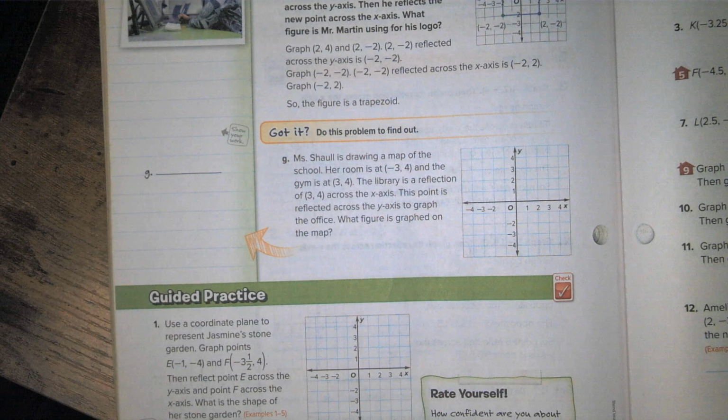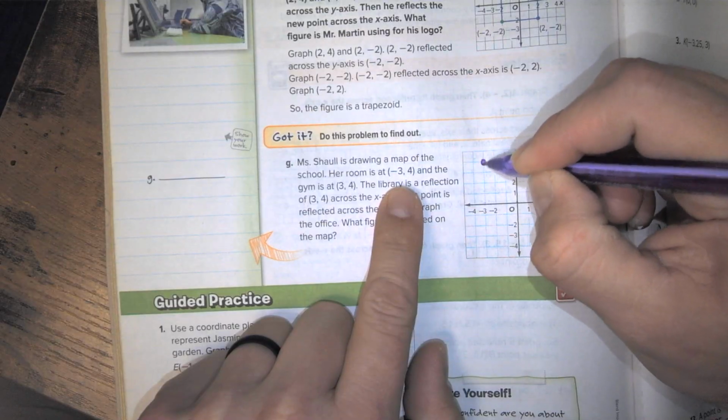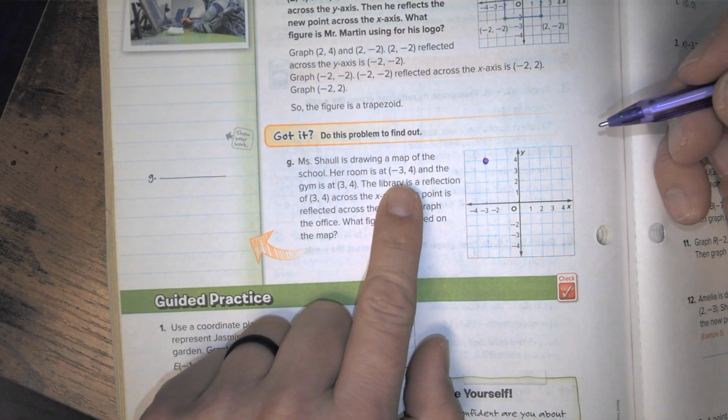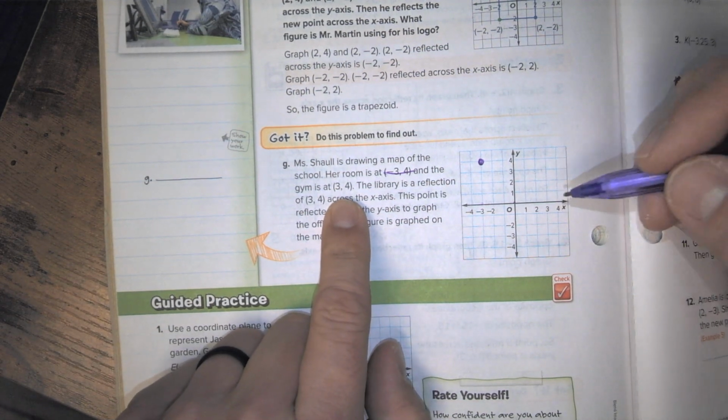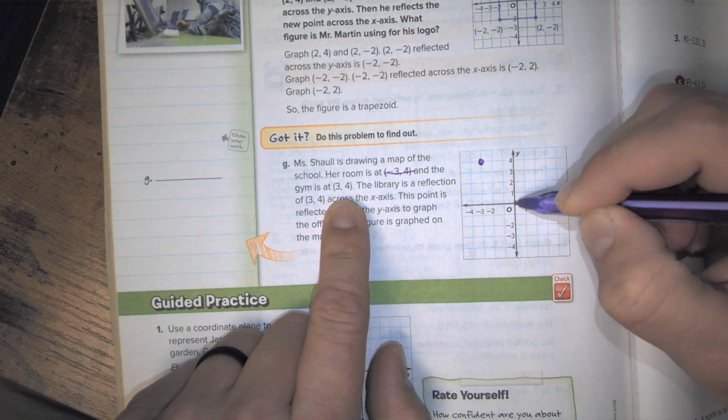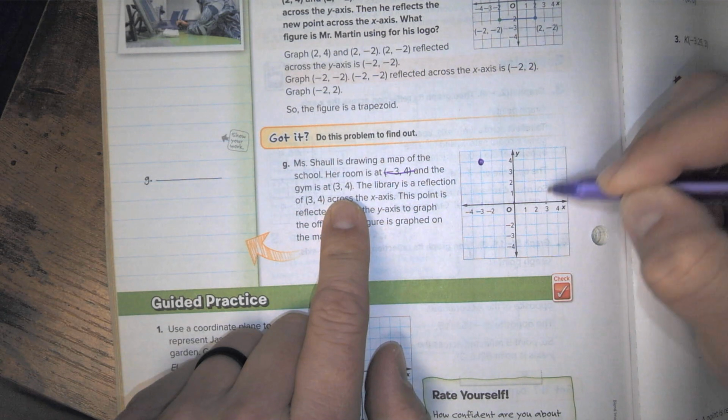So we're going to start with her room. So we put a dot up here. So that's her room. So we're done with that one. Now we got to put the gym. That's at 3, 4. So we go over to +3 up to 4.